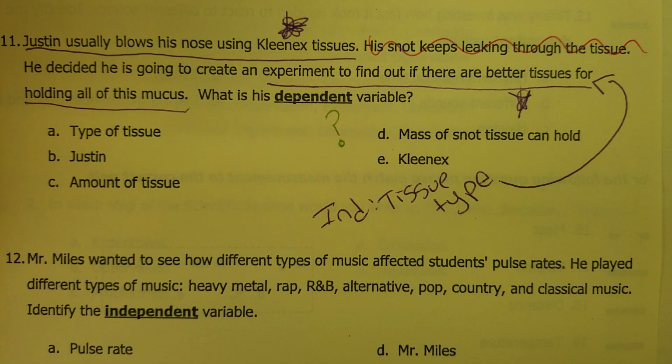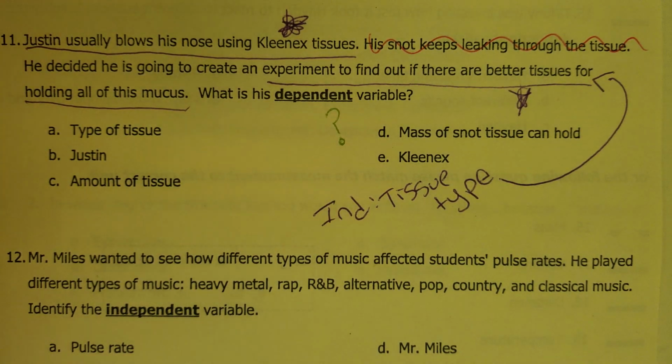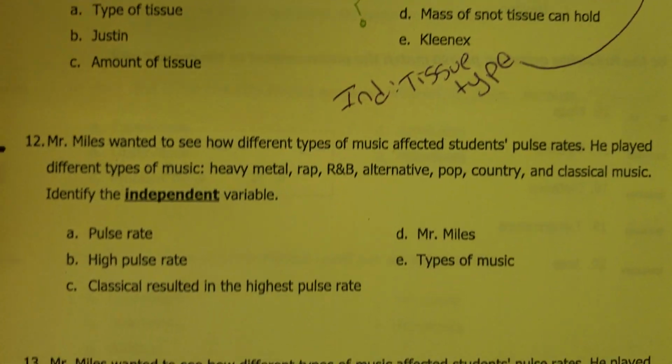Type of tissue, Justin, amount of tissue, mass of snot tissue can hold, or our Kleenex brand tissue. What is dependent on our type of tissue? Please pause the video for this one. Think about it. This one's a toughie. We're going to move on to question number 12.